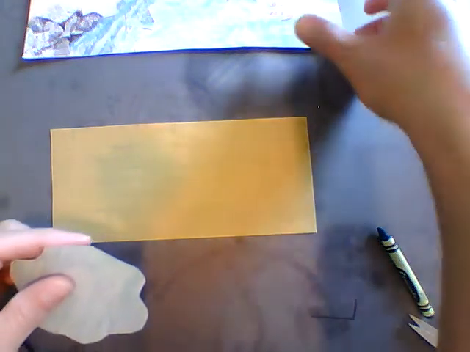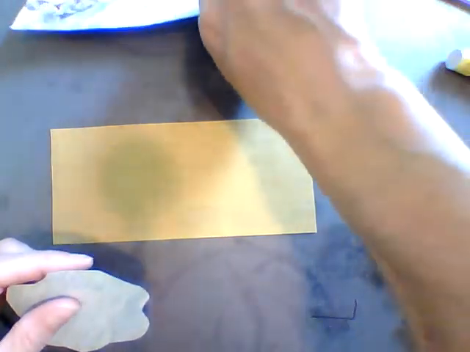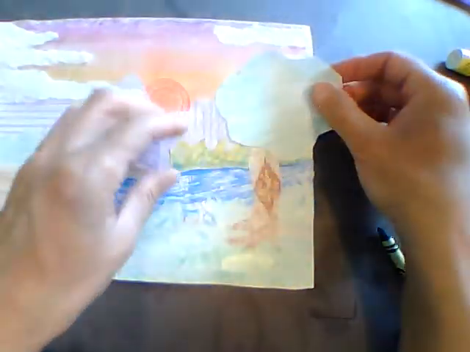So there's two kinds of textures. Do you remember what they are? There's real texture, that you actually feel, and then there's implied texture, where you make it look like there's a texture in your drawing.